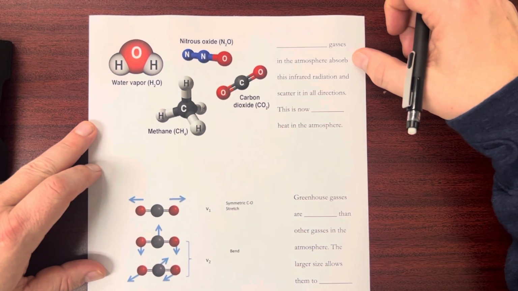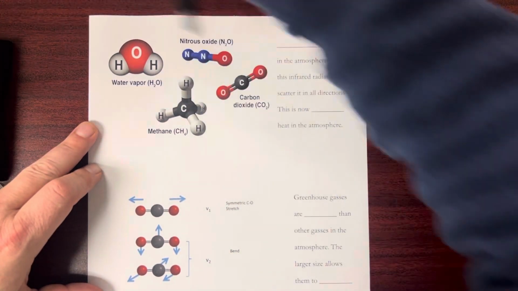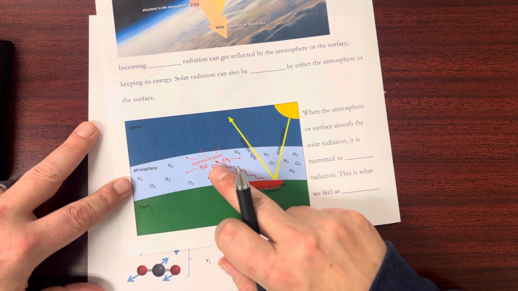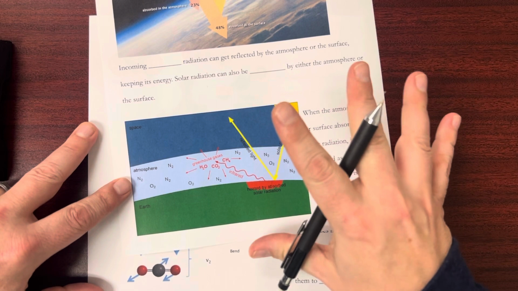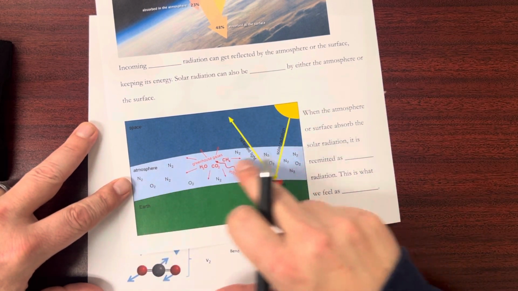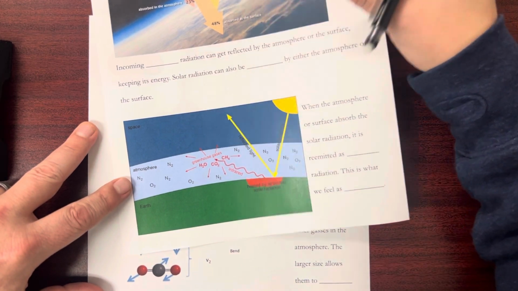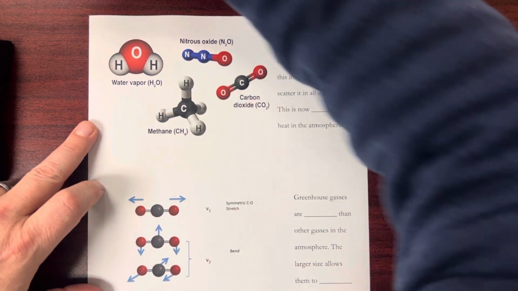Greenhouse gases in the atmosphere absorb this infrared radiation and scatter it in all directions. So you see here, it's hitting the greenhouse gases, and those greenhouse gases now scatter that infrared radiation, the heat, in all directions. That's why the atmosphere heats up, because we're putting more greenhouse gases into the atmosphere. Very simple.